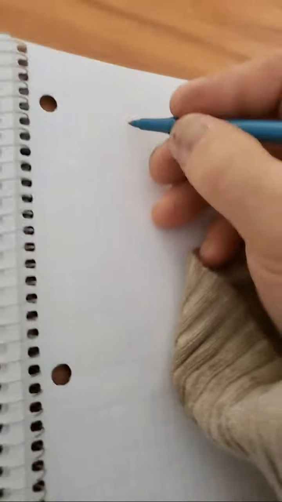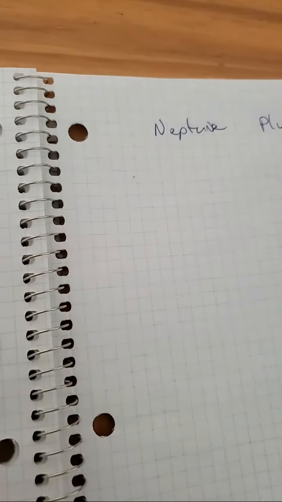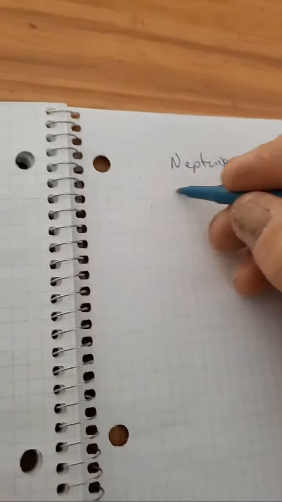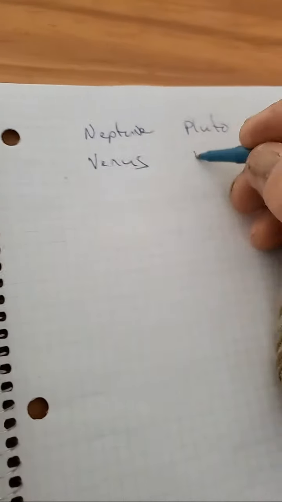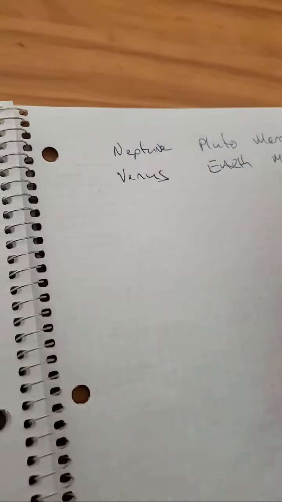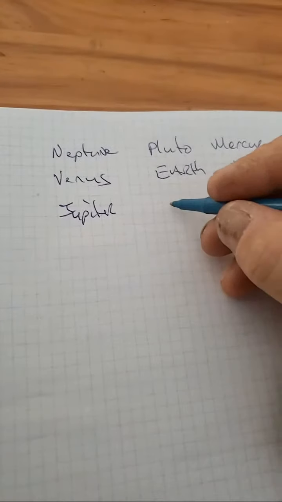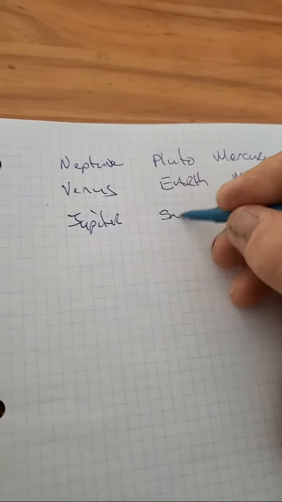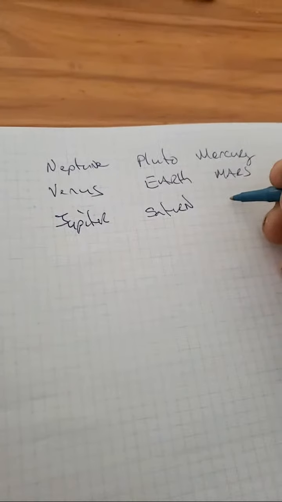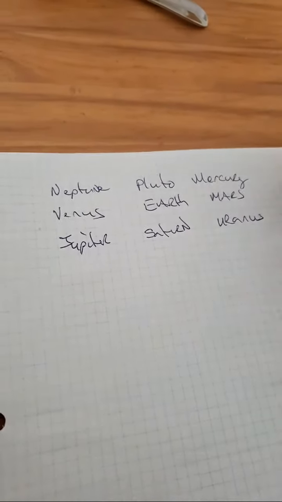We have Neptune, Pluto, Mercury, Venus, Earth, Mars, Jupiter, Saturn, Uranus. So if we moved everything over, we'd end up with this schedule.